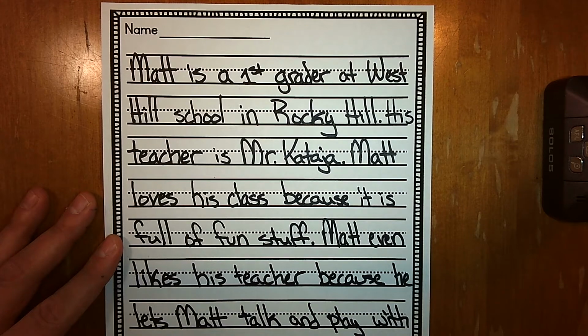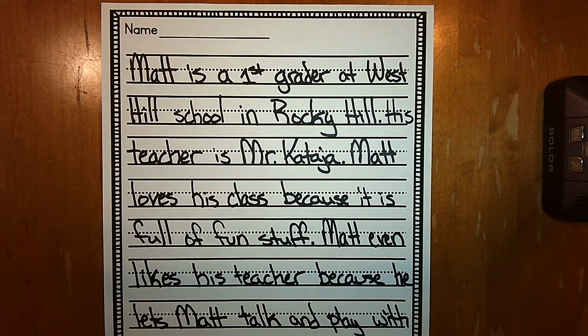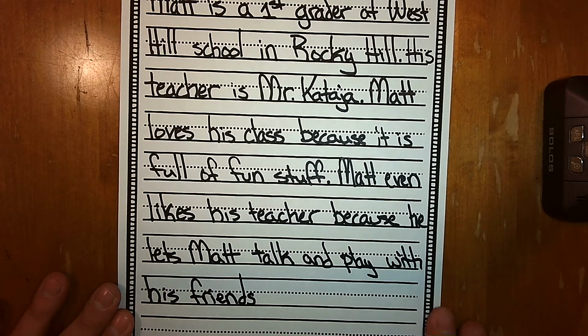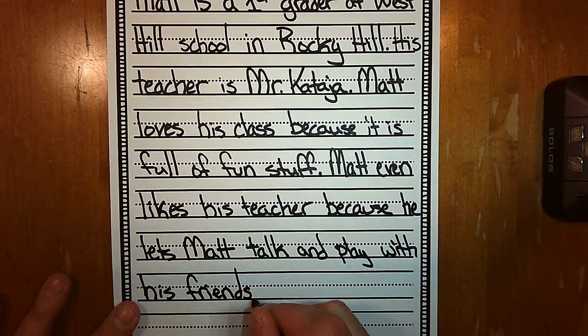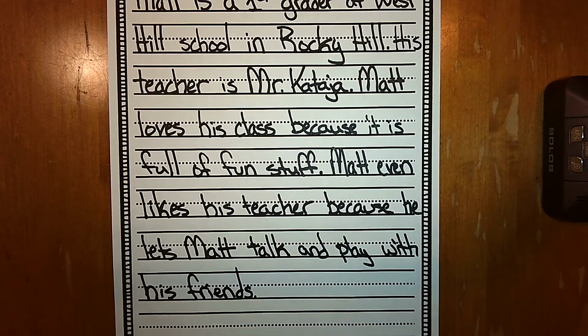And we do a lot of playing in school, playing and learning. It goes together. He lets him talk and play with his friends. So now I am setting up my story. Notice how I didn't just say Matt is a first grader. Next page. Matt has a problem writing. Next page.